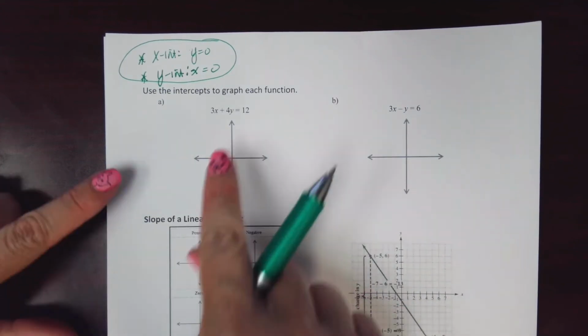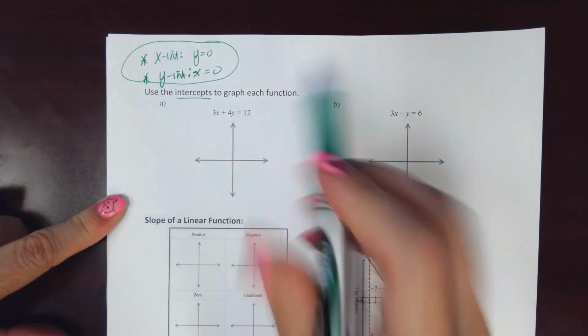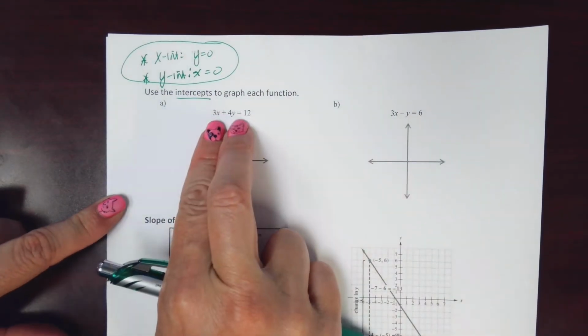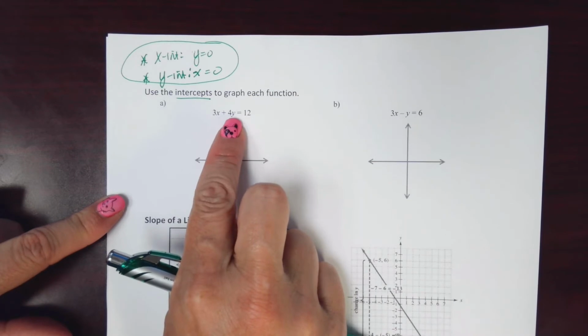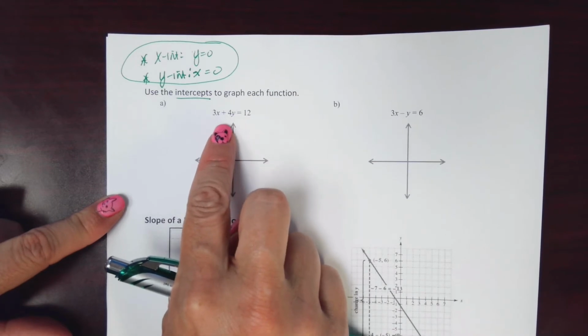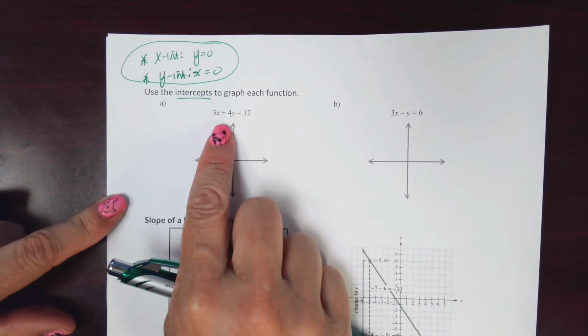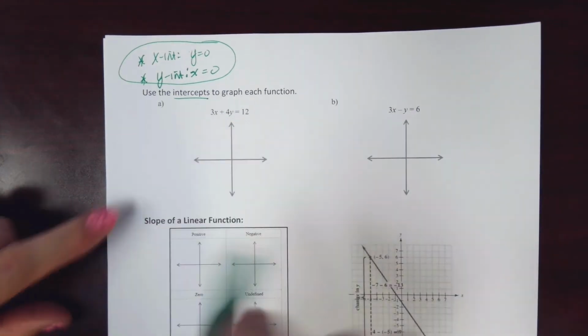Okay, so if I want to use intercepts to graph this first function, first I'm going to stop and look at my equation, and I see that I have x, I have y, no exponents, nothing else funky going on. This is going to be a line. This is going to be a linear function. So I'm looking at a straight line.